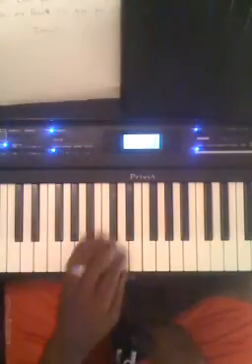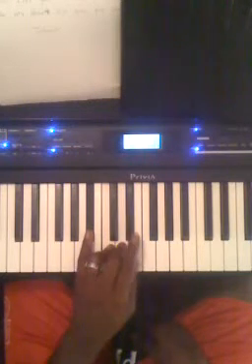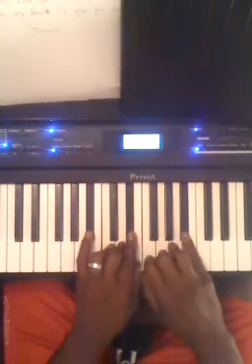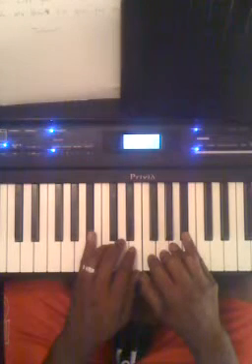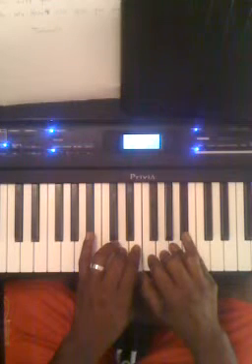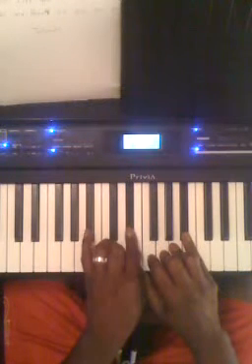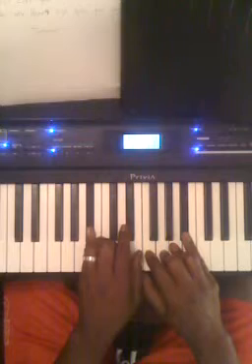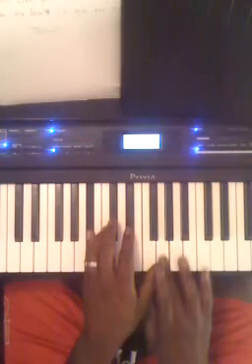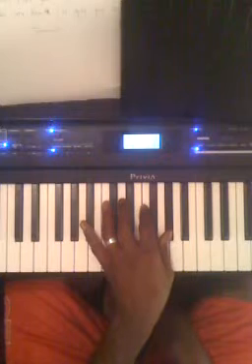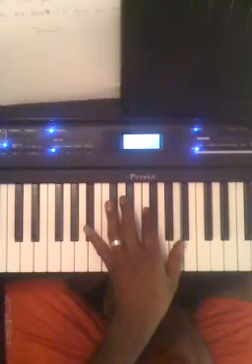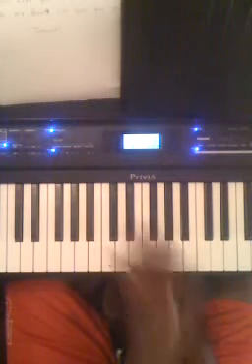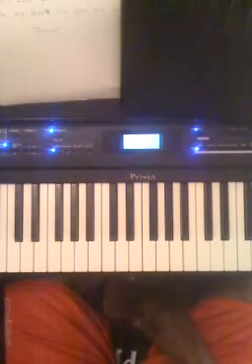If you know your scales, if you know how to play your major scales, then you can find out what your intervals are. B flat to C is the second. B flat to D is the third. B flat to E flat, fourth. B flat to F is the fifth. B flat to G is the sixth. B flat to A is a seventh. B flat to B flat is an octave. And also it works the same going down as well.